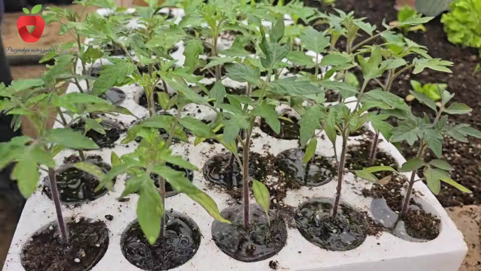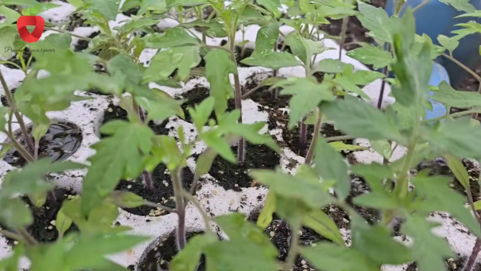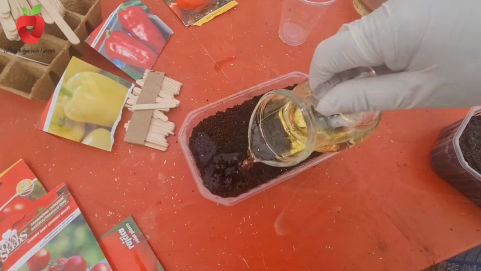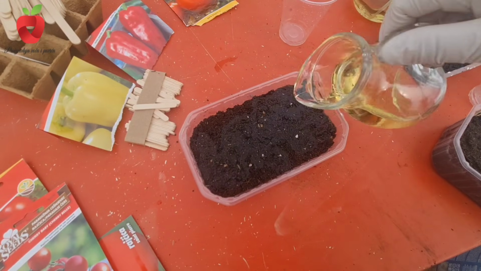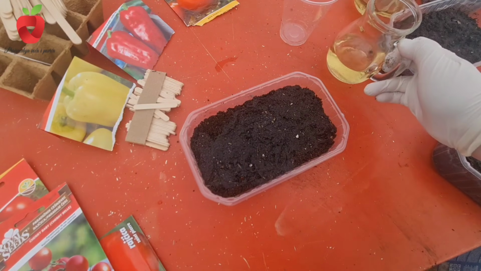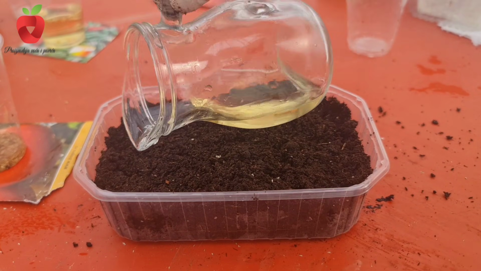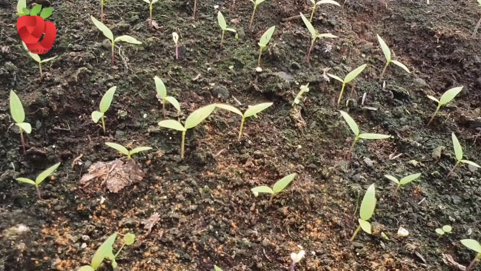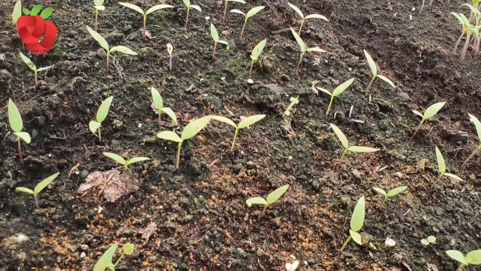Natural preparations can be a strong ally in prevention. For example, chamomile tea contains mild antifungal properties. You can water the seedlings with the cooled tea once a week. Cinnamon powder acts as a natural fungicide. Sprinkle it lightly on the surface of the soil.